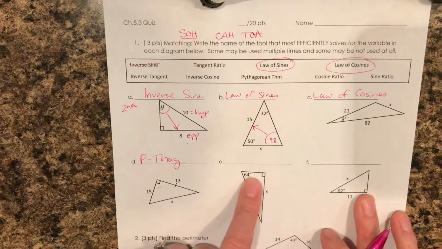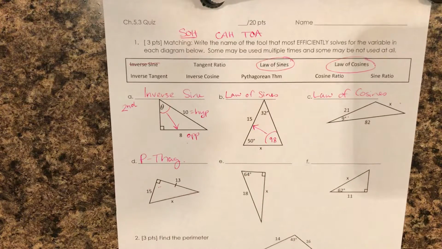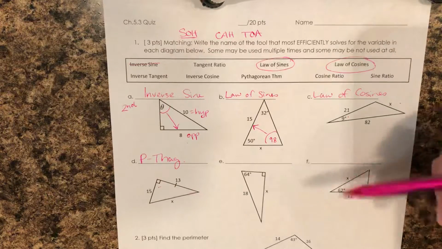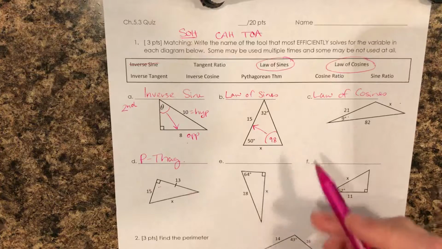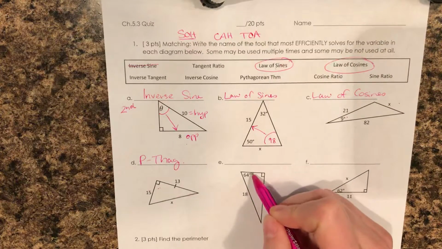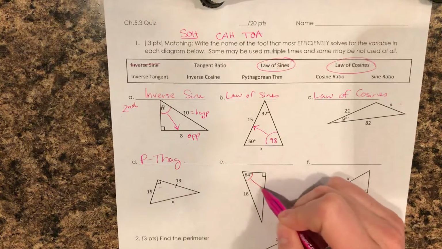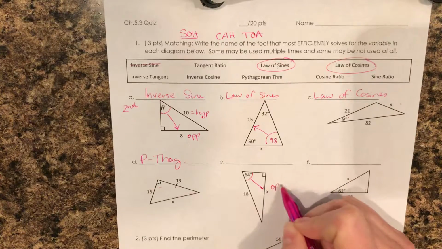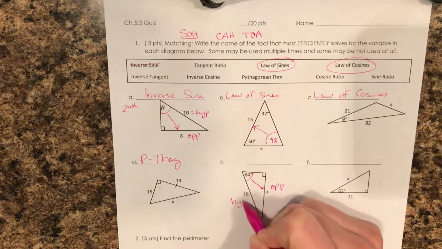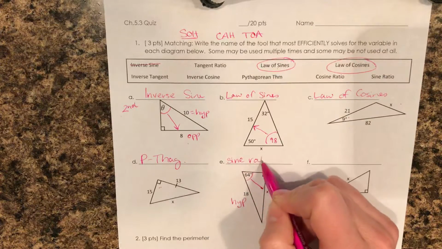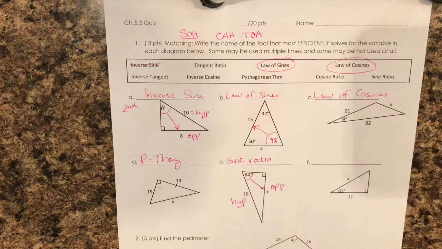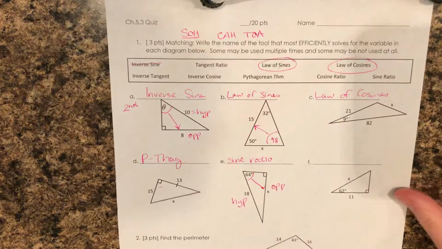E and F are also both right triangles, so again, I'm thinking Pythagorean theorem or SOHCAHTOA. Okay, I don't know two sides here, so it's got to be SOHCAHTOA, and I'm not finding an angle, so it will not be inverse. That is opposite. This is hypotenuse, so again, it's sine, but this time it's the sine ratio instead of the inverse sine. Again, inverse sine is when you're finding an angle.